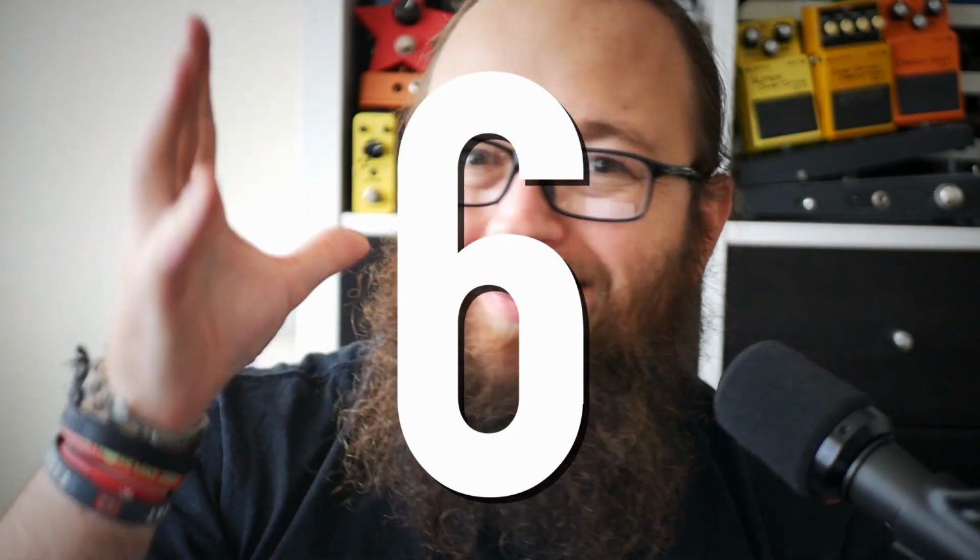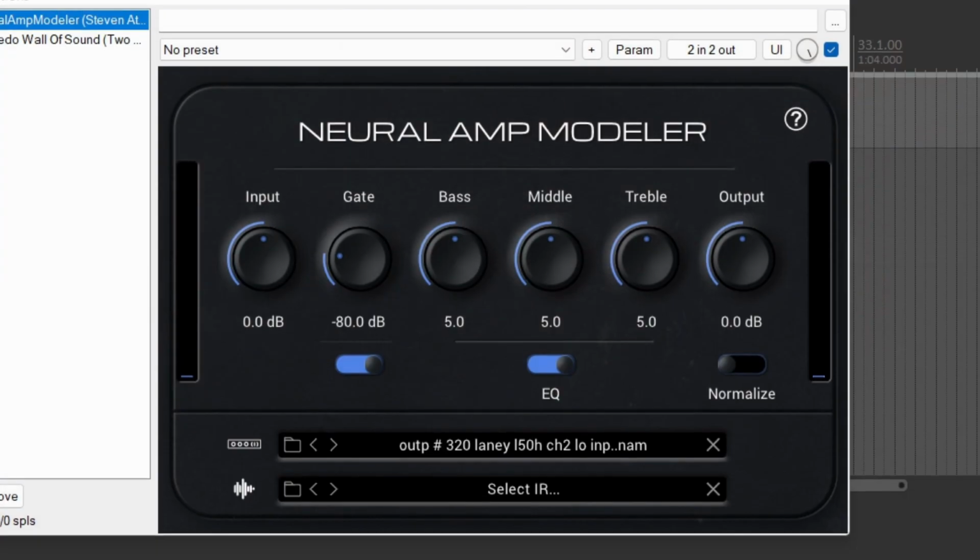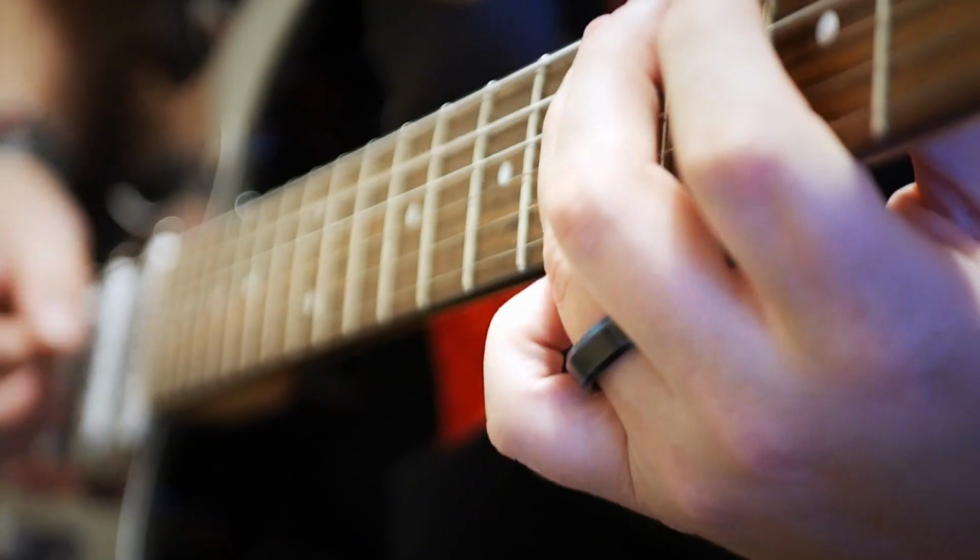Do you want 6,742 amps for free? Who wouldn't? Stick around as we go in depth with the Neural Amp Modeler, which is an open source amp modeler with a few tricks up its sleeve.